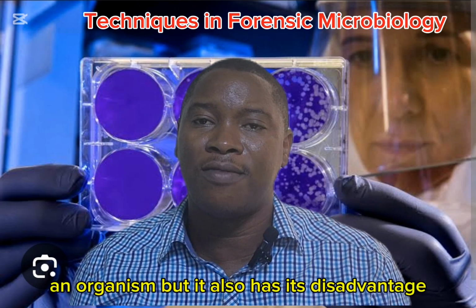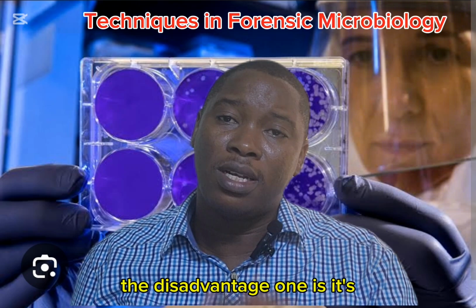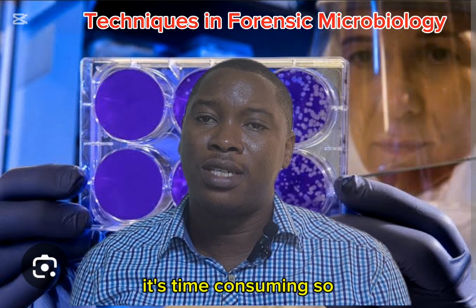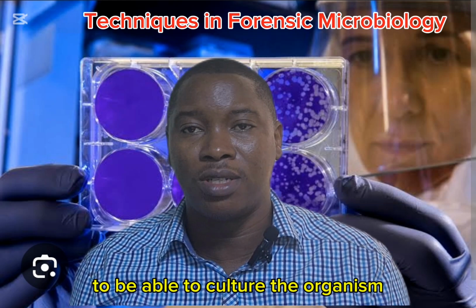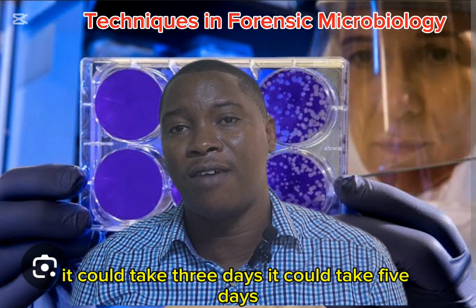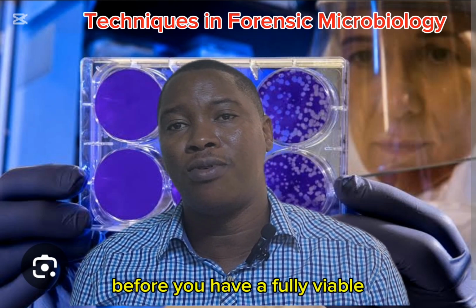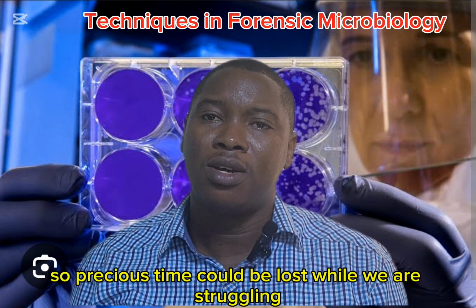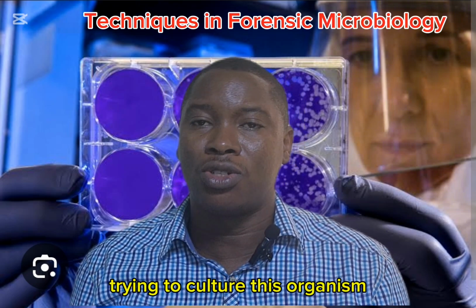But it also has its disadvantages. The first disadvantage is that there are time constraints. It's time consuming. It takes a lot of time to be able to culture the organism. It could take 3 days. It could take 5 days before you have a fully viable organism from your sample. So precious time could be lost while we are struggling trying to culture this organism.